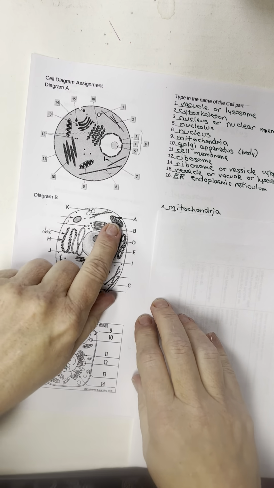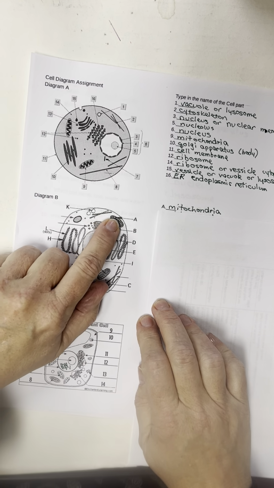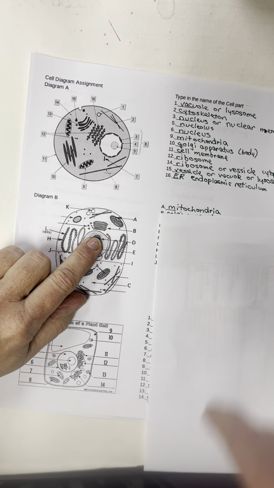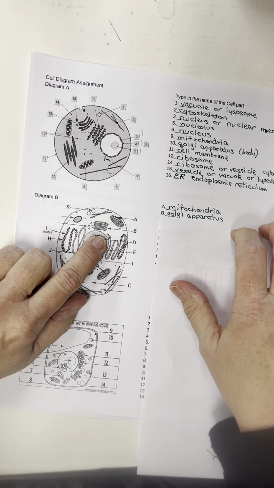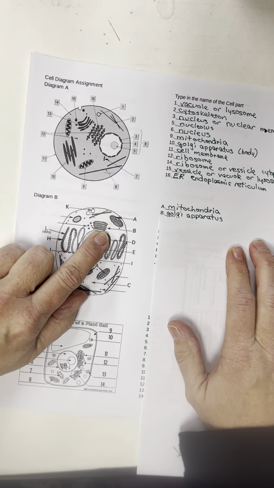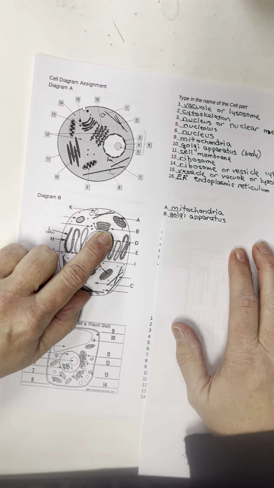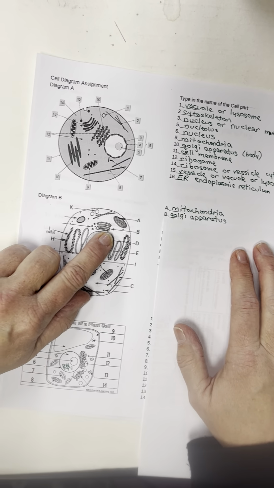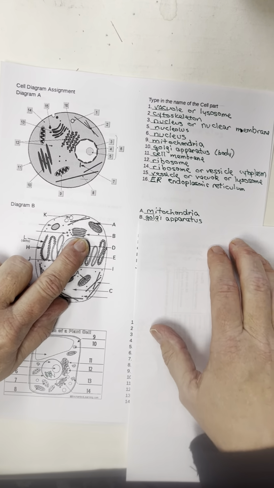But anyway, A, that's a mitochondria. Again, it looks like a maze inside. We know it's not a chloroplast, which looks similar to that, because this is an animal cell. B is Golgi. And this one, the arrow is not actually touching it. On the test, I tried to get diagrams where the arrow was actually touching what it was pointing to. So hopefully that'll help.